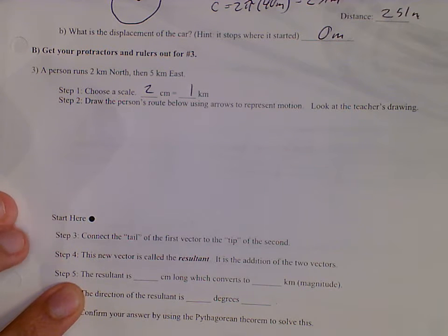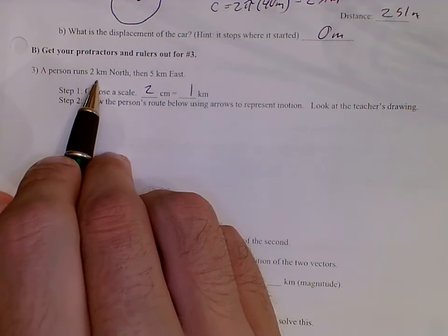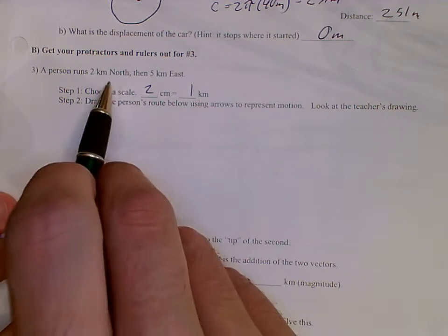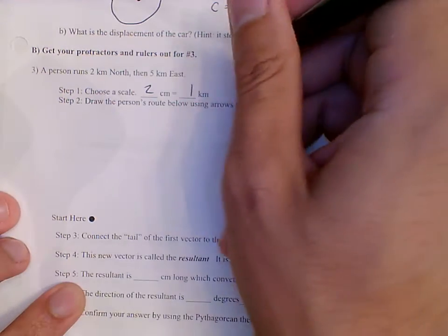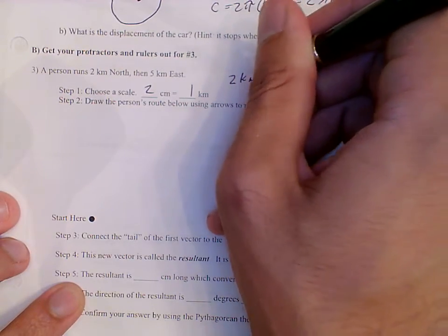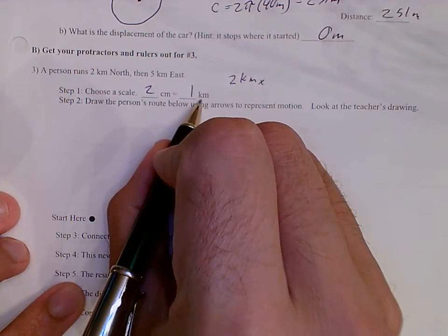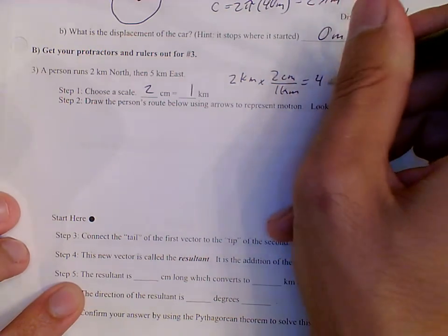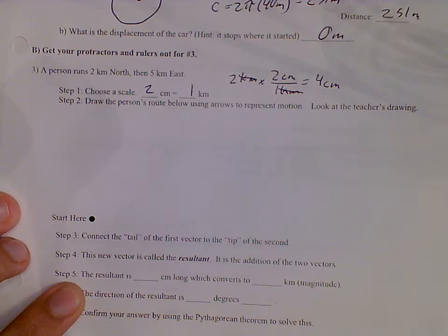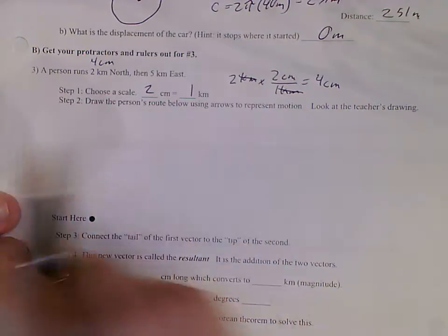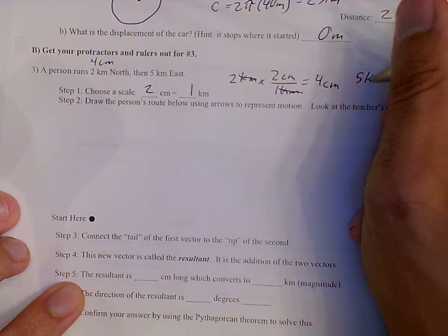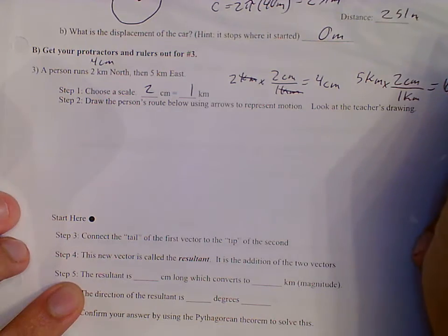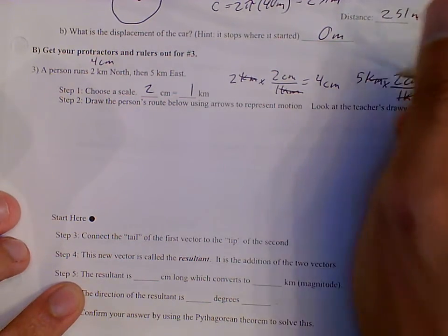The first thing you should do before you draw is figure out how big these need to be. You see this is 2 kilometers here? We have to get that into centimeters on our scale. We're not converting to centimeters, we're just converting to a scale for centimeters. So I'm going to write 2 kilometers times what I want over what I have, and I get 4 centimeters. Kilometers cancel. So this is going to be 4 centimeters long. Now I have 5 kilometers. Multiply by 2 centimeters per 1 kilometer, and I get 10 centimeters. Kilometers cancel.